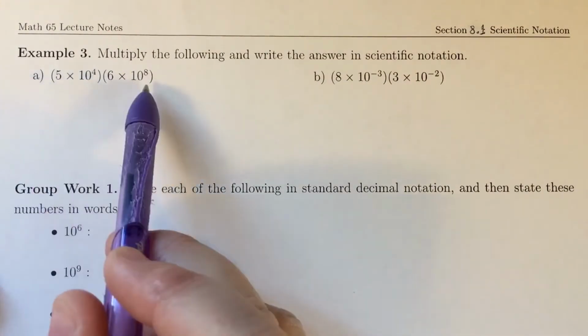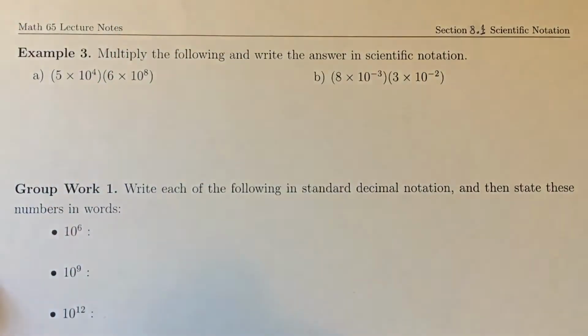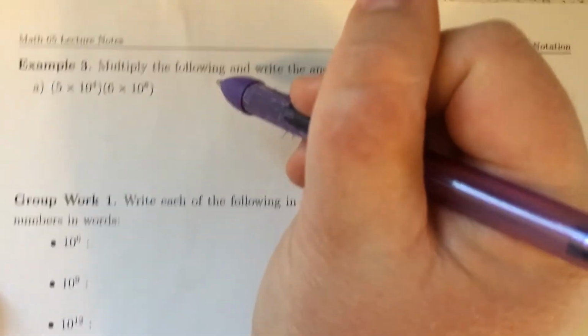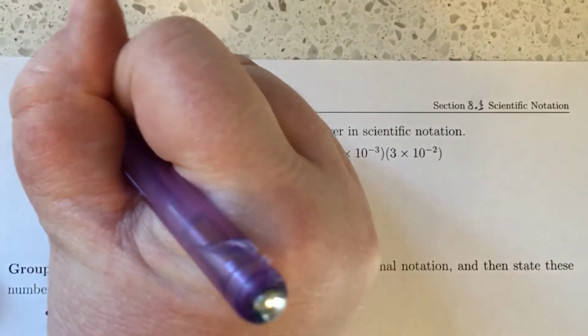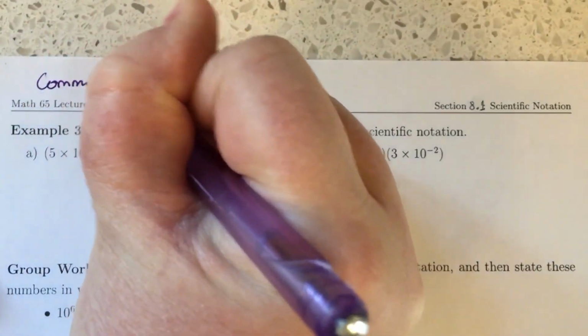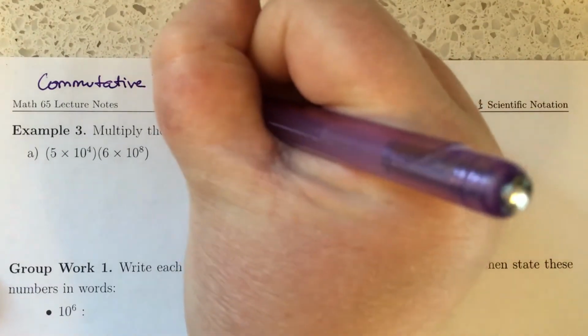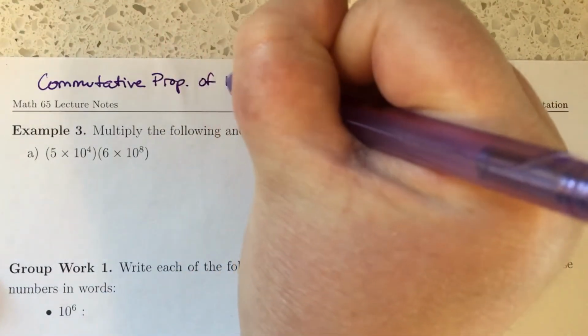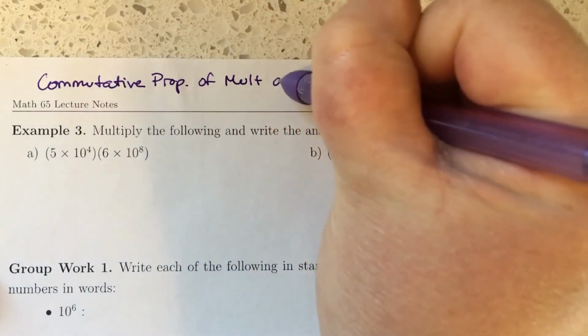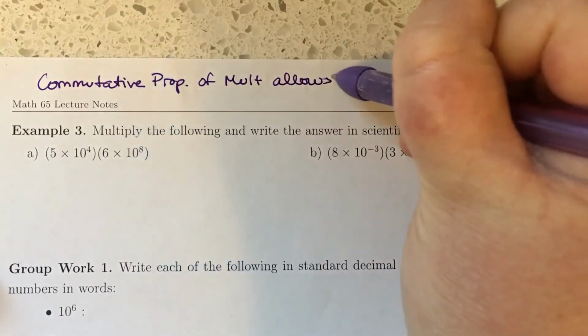The reason it works so well is because of the commutative property. So remember, the commutative property says that I can write multiplication in any order. I can rearrange the order. So the commutative property of multiplication allows us to switch the order.